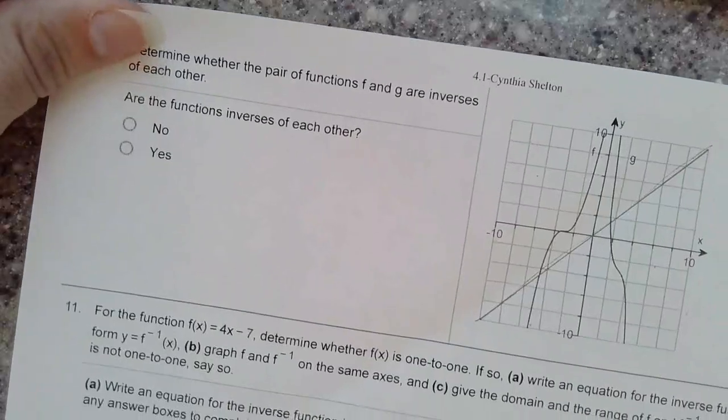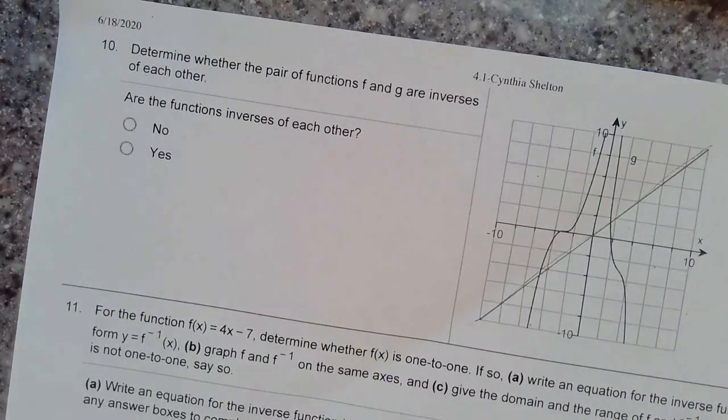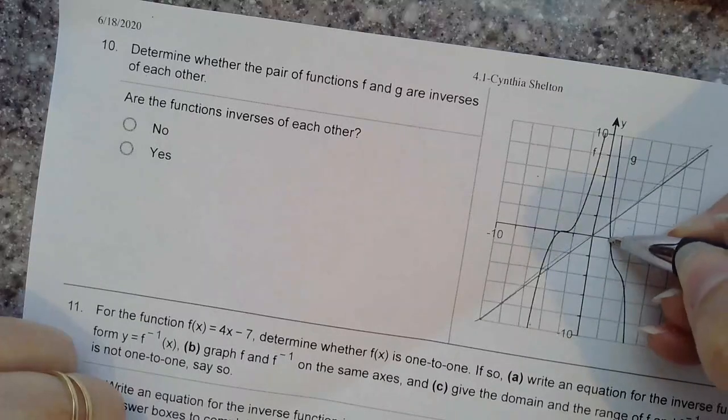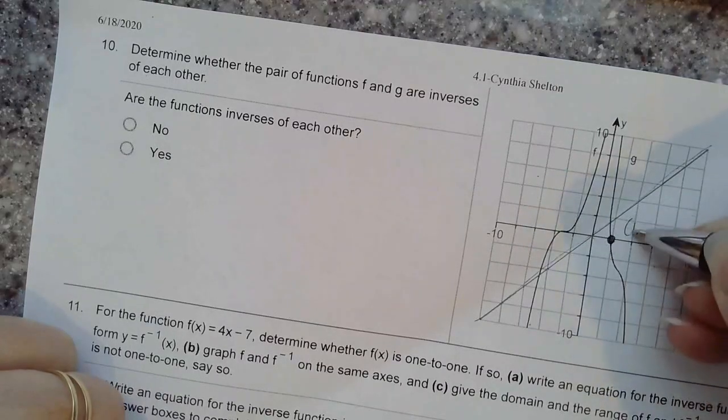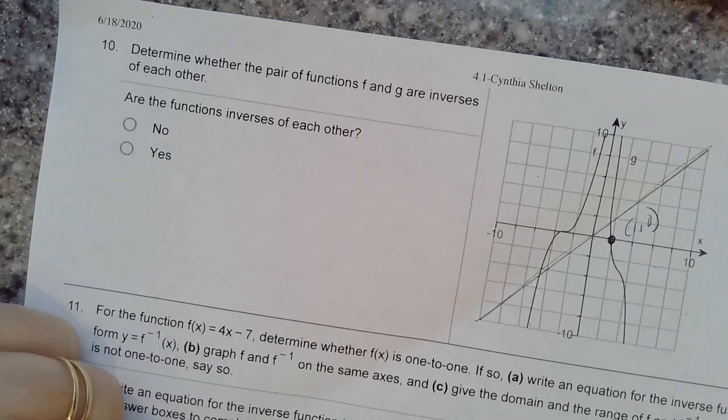Another way to tell is pick a point. Say I pick this point. It looks like the point 1, 0. So on the inverse function, it should have the reverse of that, 0, 1.